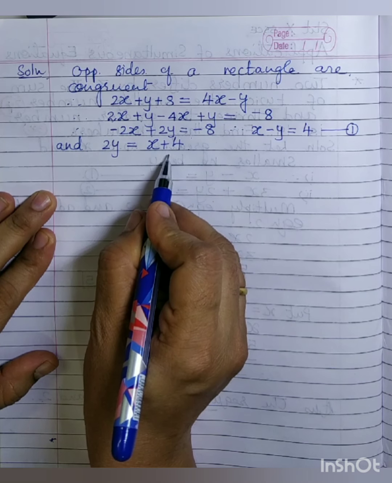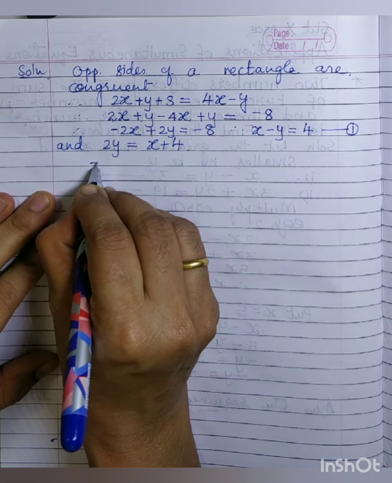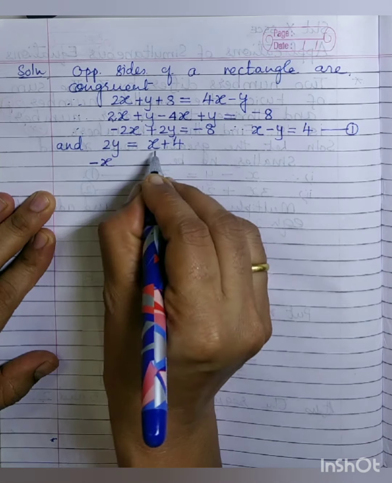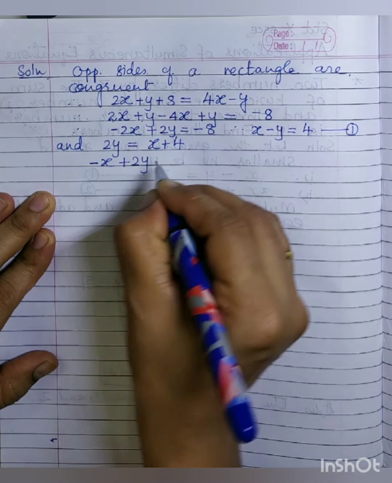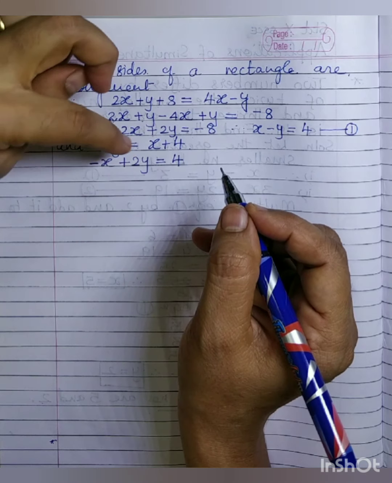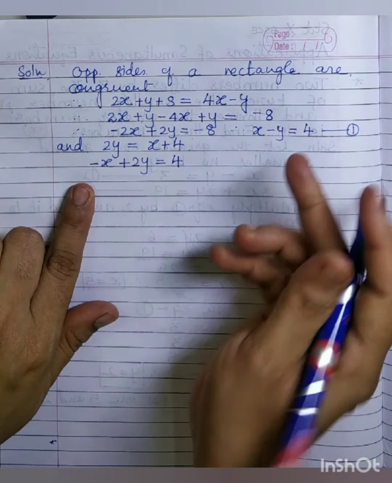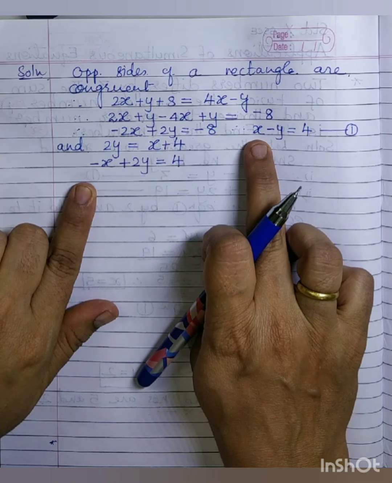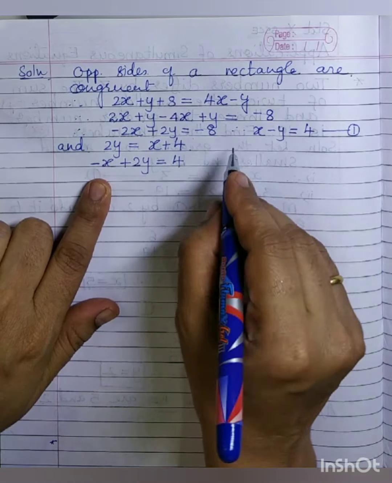Again, bringing x to this side, what will it become? Minus x. Be careful, okay? Minus x. What we already have is 2y is equal to 4, so minus x plus 2y equals 4. I could have taken it the other way, x minus 2y is equal to -4 also. But since I am observing plus x and minus x here, very easily I can eliminate. So I have done it this way.